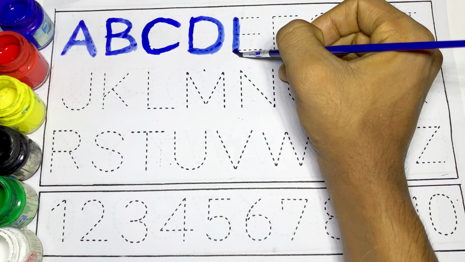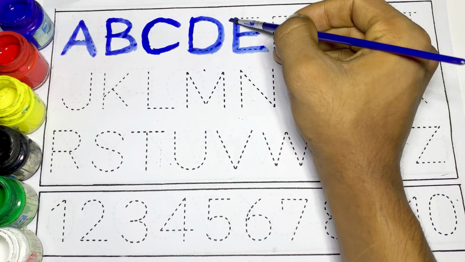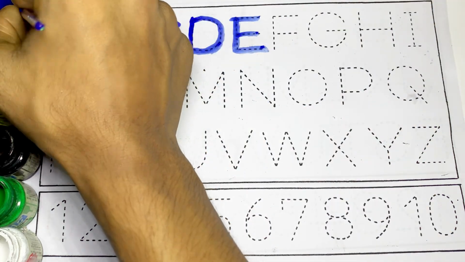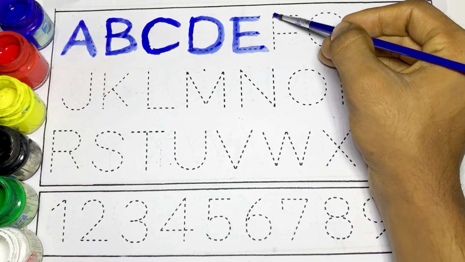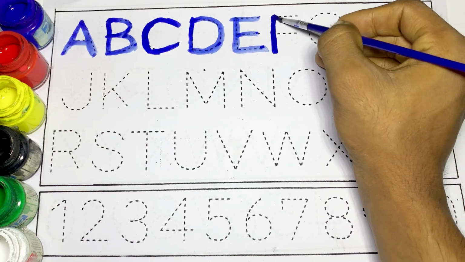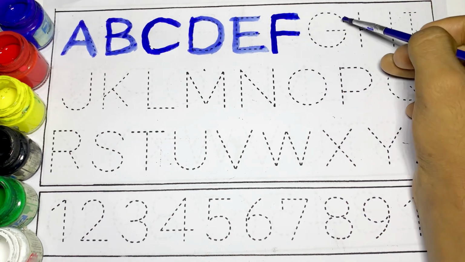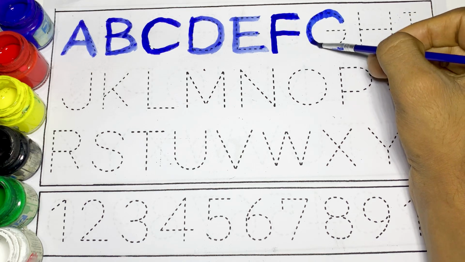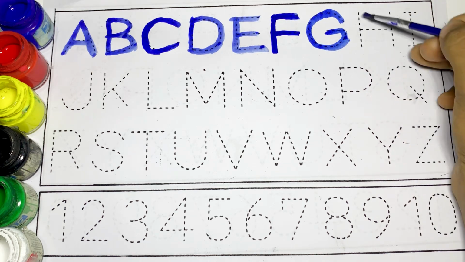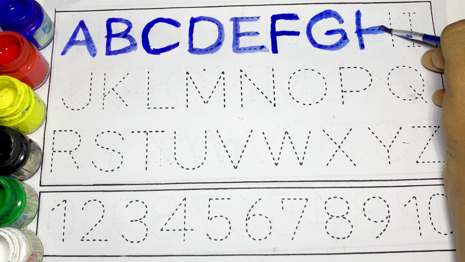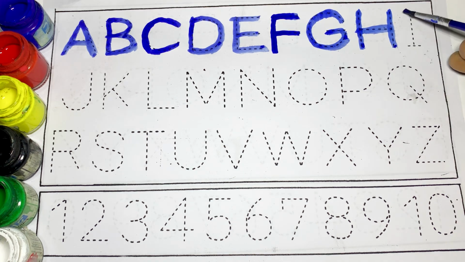E. E for elephant. Kids, again use blue color and draw F. F for fish. G. G for God. H. H for helicopter. I. I for ice cream. Kids, now draw J. J for jackfruit, and here is red color.